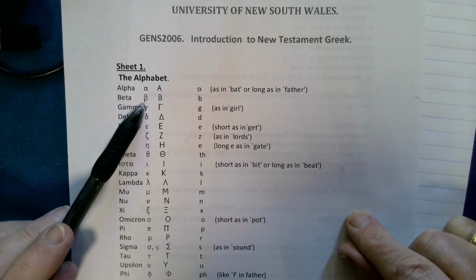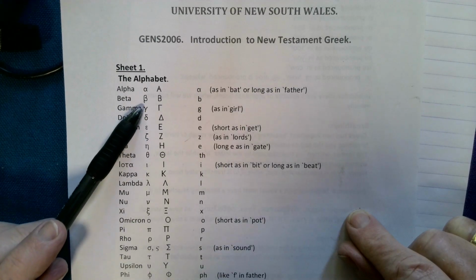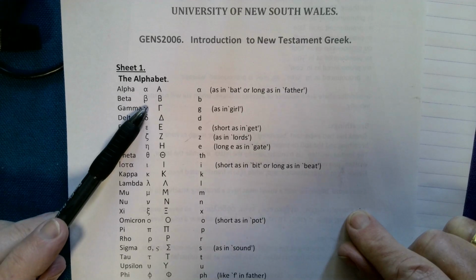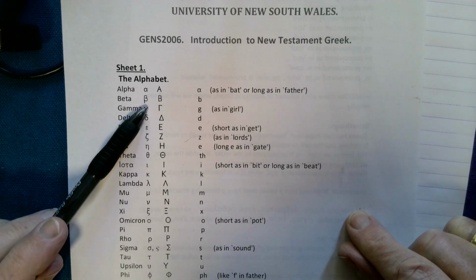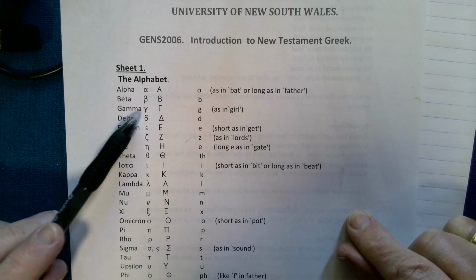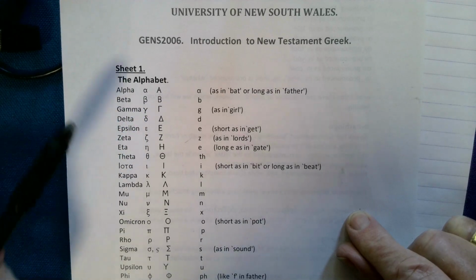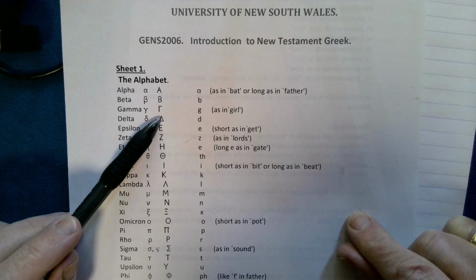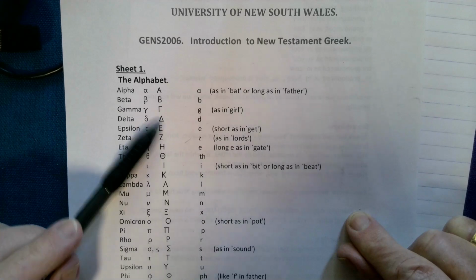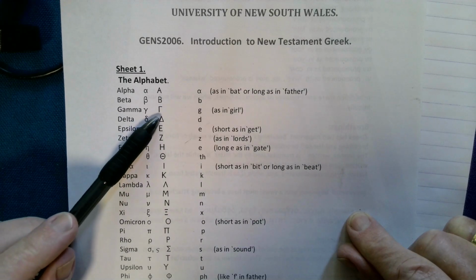Second letter is beta, pronounced in modern Greek as a V sound, but in classical Greek as a harder B, possibly somewhere in between in Koine Greek. Gamma, there's the small gamma, and there's the capital gamma, pronounced again as a hard G as in girl in classical Greek, possibly softening a little bit. Almost in modern Greek it's almost a yurt sound now.